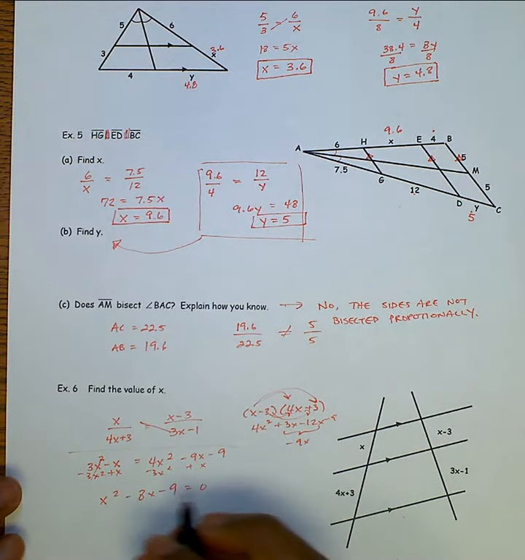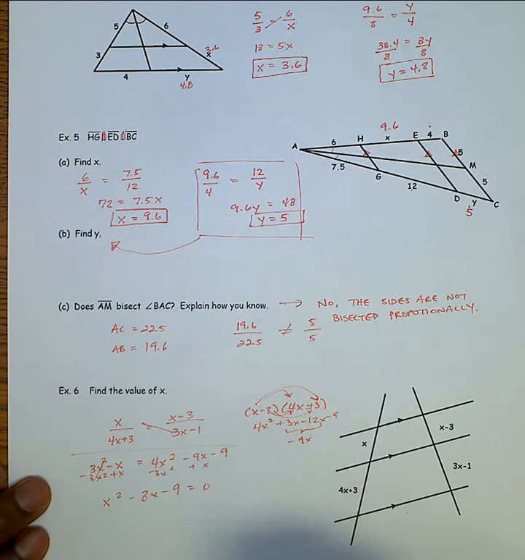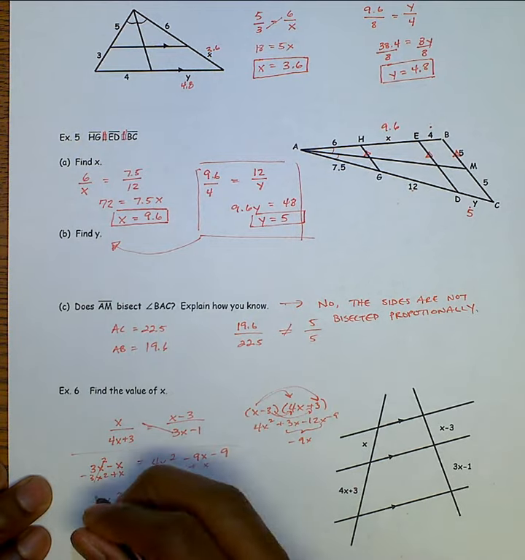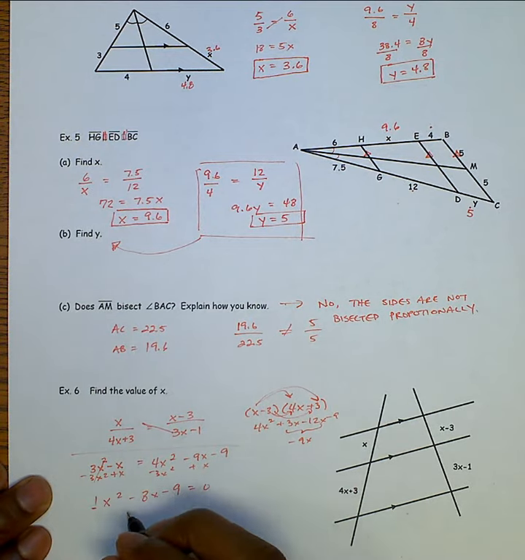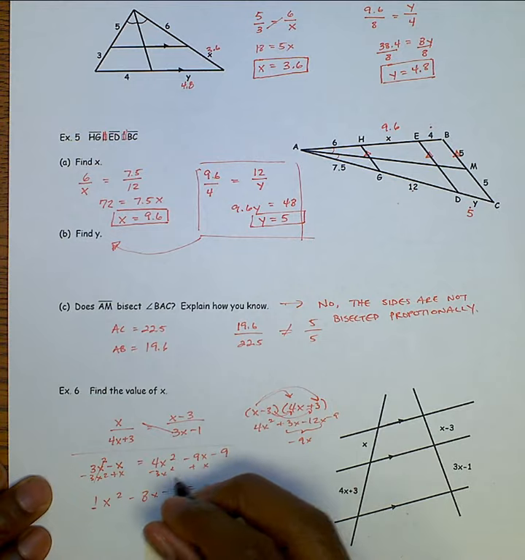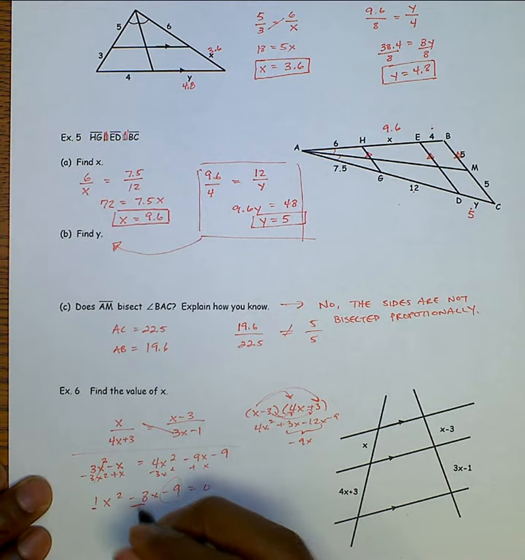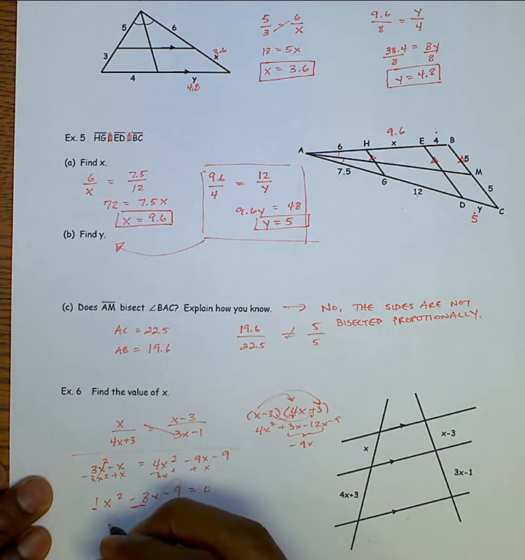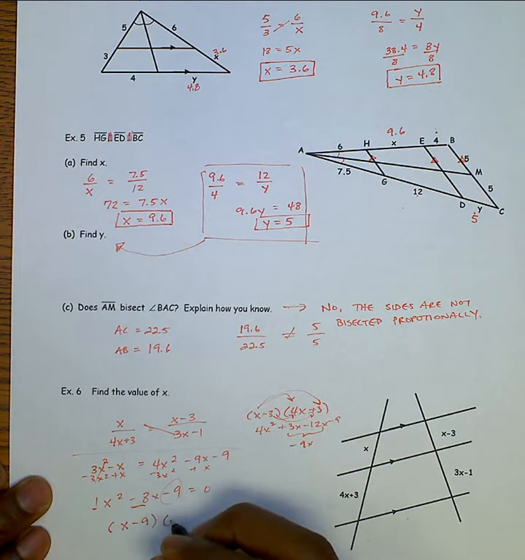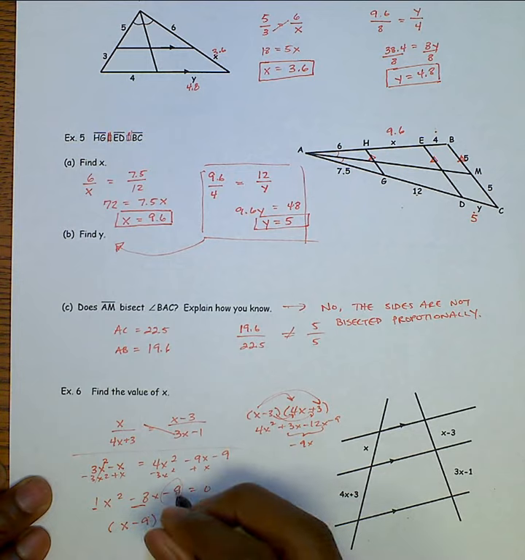A couple different ways you can do this. I'm going to factor this, or at least try. Especially when a is 1, we can try to find two numbers that multiply to give us this number and add together to give us this number. Those two numbers popped into my head: x minus 9, x plus 1. Negative 9 plus 1 is negative 8, and negative 9 times 1 is negative 9. That works out.